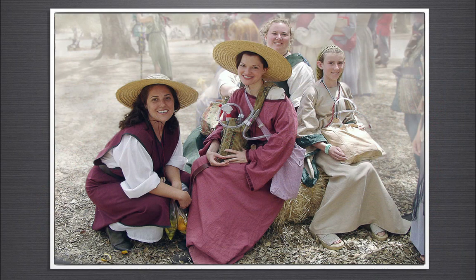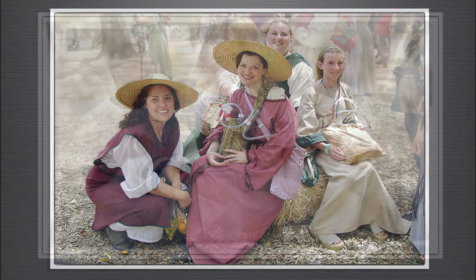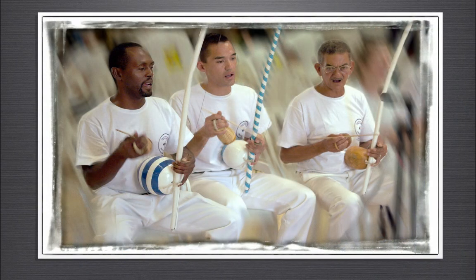You don't always have to use smoke. In this case, the contrast in the background was dramatically lowered with a curve adjustment masked off of the foreground group. Here I used a motion blur effect to isolate the capoeira musicians from their background.